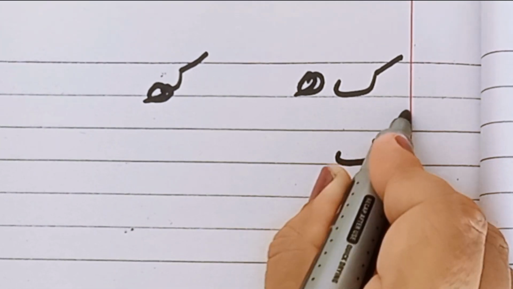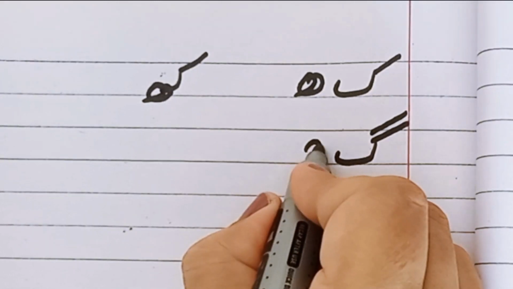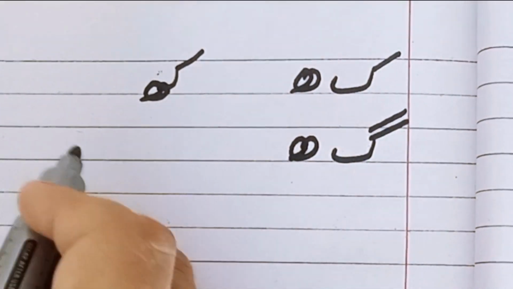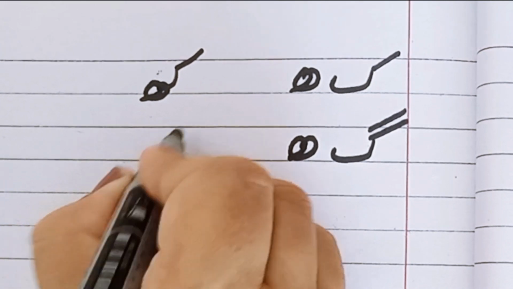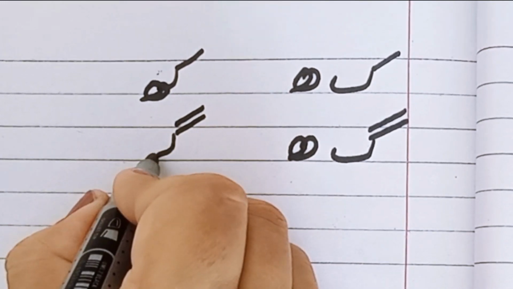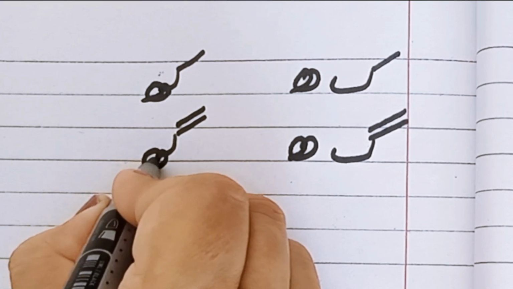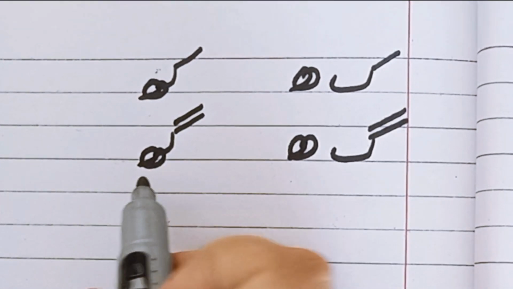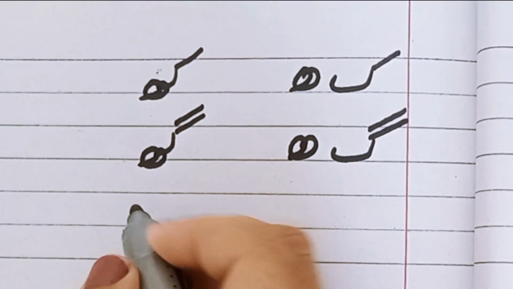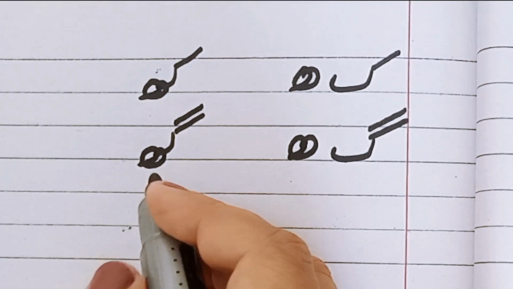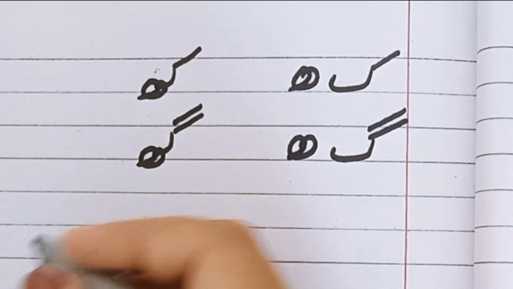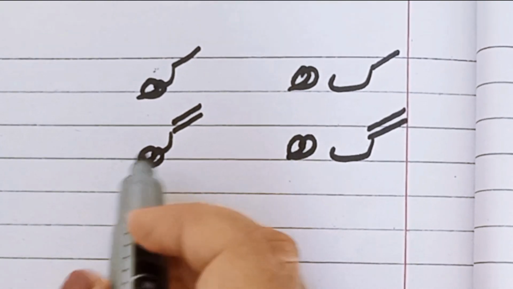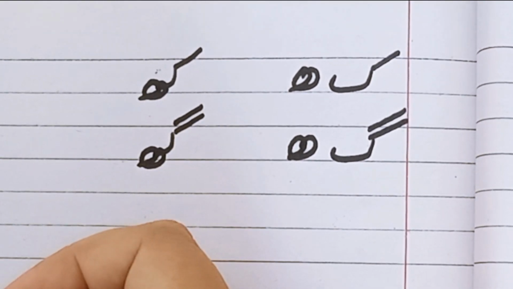Our last letter is gaf. Gaf with dokash and then Do Chashmi Hay. Again, we will join these two letters together. The half shape of g and then Do Chashmi Hay. When these two letters are joined together, we pronounce gh, like ghar. Ghar means home. When you say or write ghar, we use these two letters together.